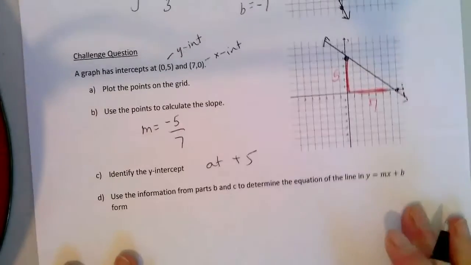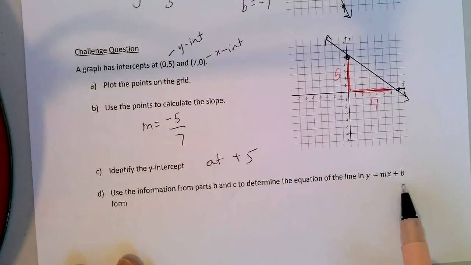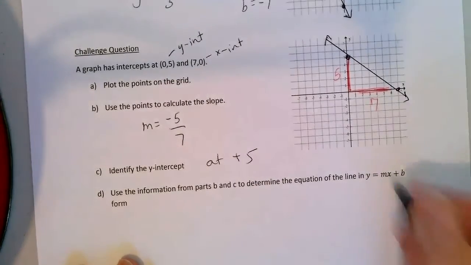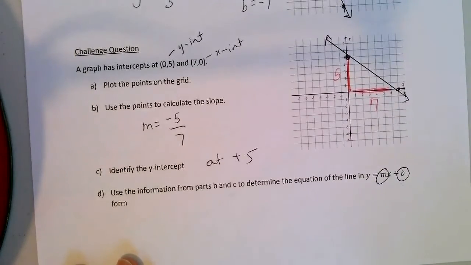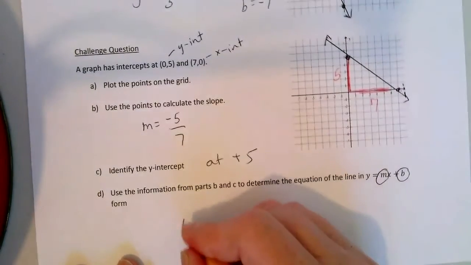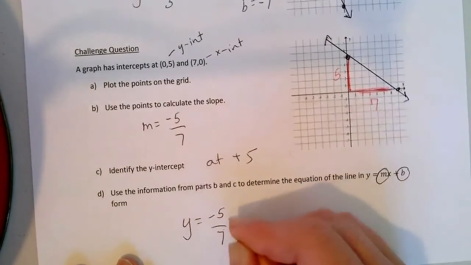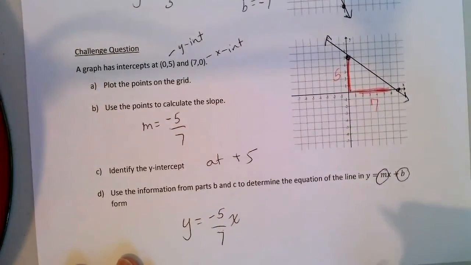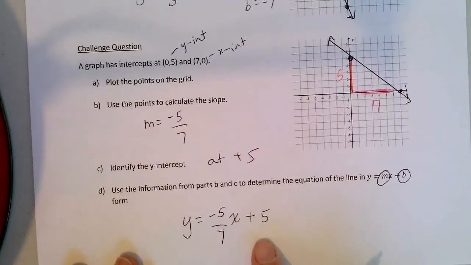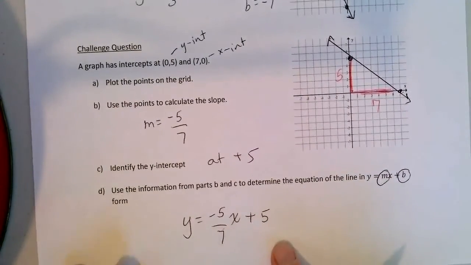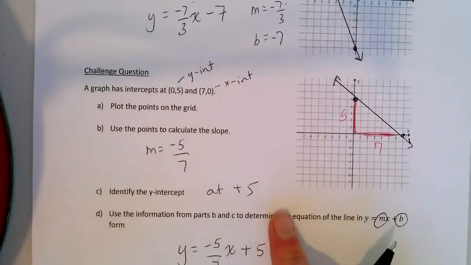So now to come up with the equation in y equals mx plus b form, when you look at it, there are 4 different variables. We need to actually come up with the specific values for m and b, which we just did. So we know that the slope for our particular line is negative 5 over 7, and we multiply that by x, and our b value, or our y-intercept, is positive 5. And now we have created the equation of our line in y equals mx plus b form.